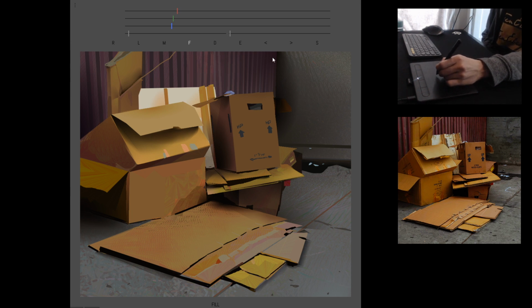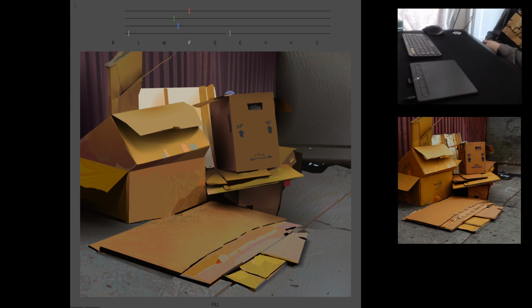Okay. Okay, I can see the finish line now. I think it's almost here. Oh, I'm forgetting one little triangle here.